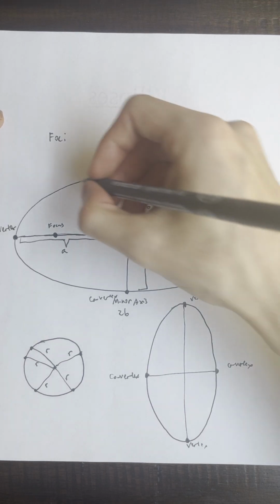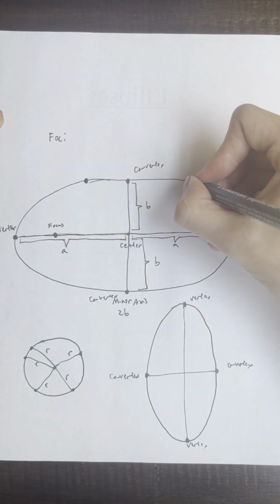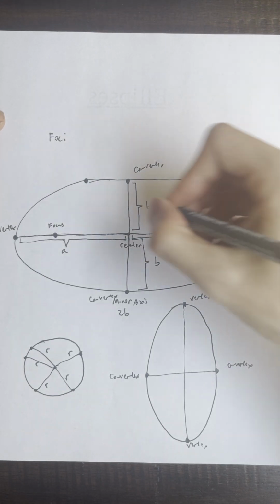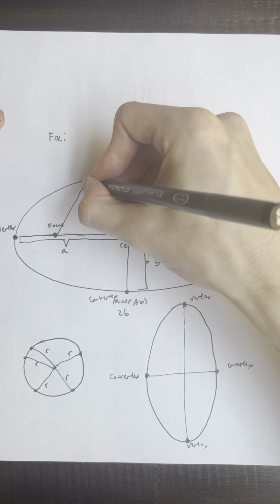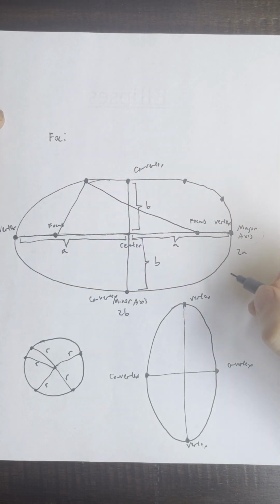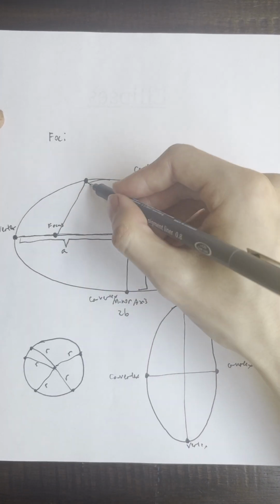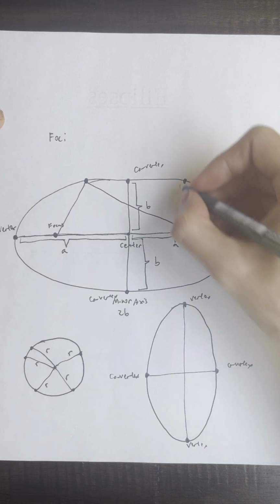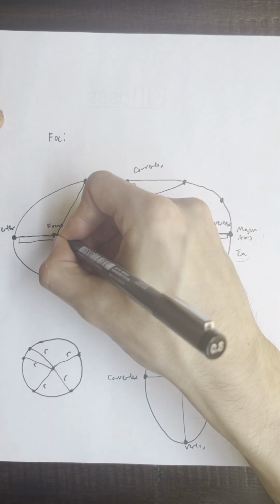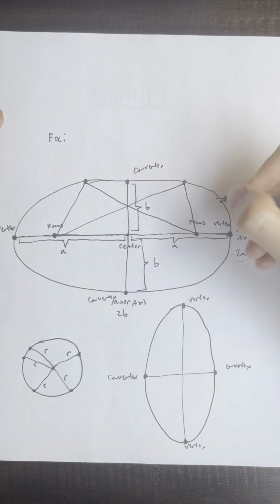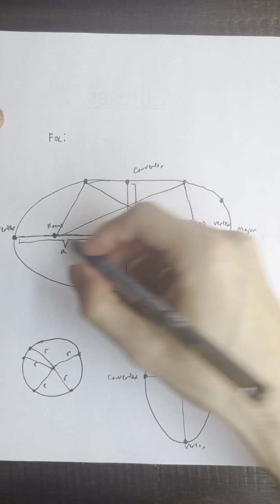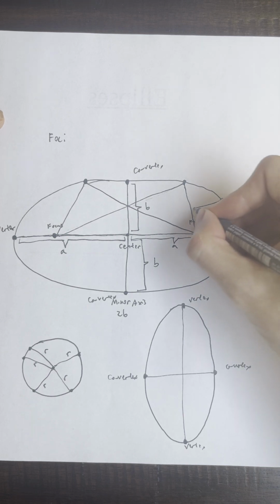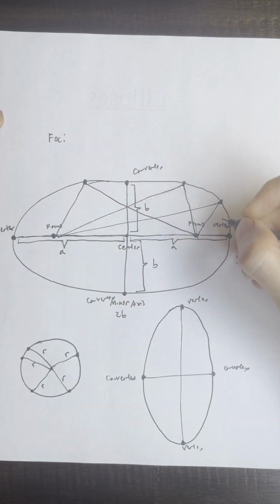But every point on this ellipse is special as well. On any ellipse, the sum of the distances to the foci is always going to be the same as the major axis length. So this plus this is equal to 2a. And it doesn't matter which point you start out with. So you could have started here. This plus this. So this length plus this length is also going to be 2a. You could have started here as well. These two lengths are going to add up to 2a as well.